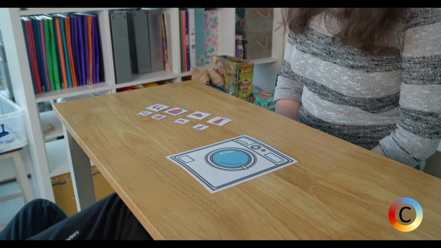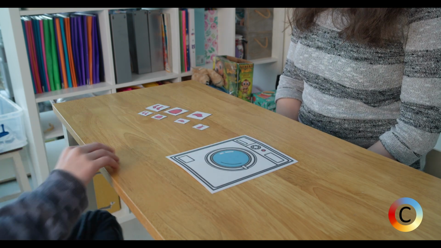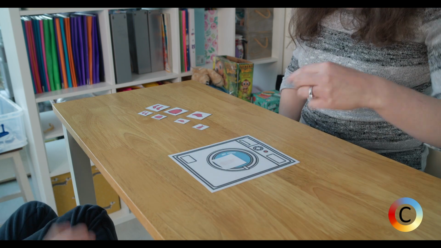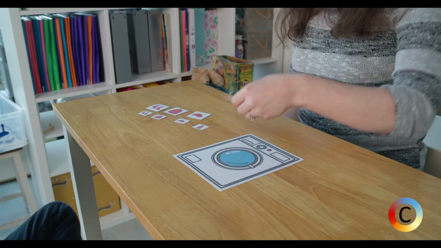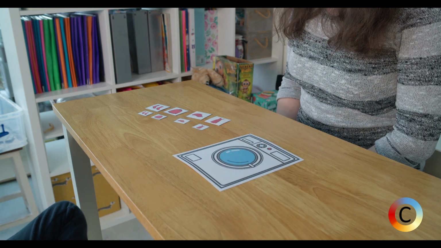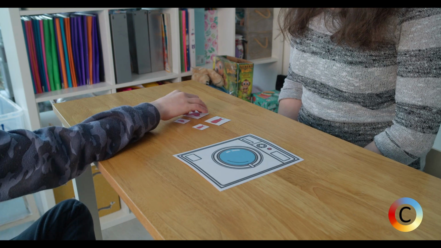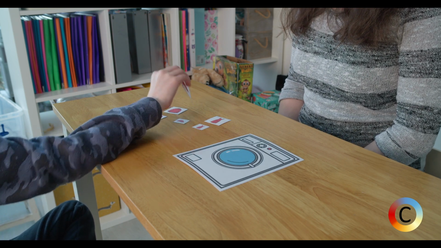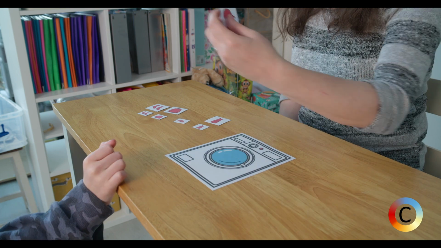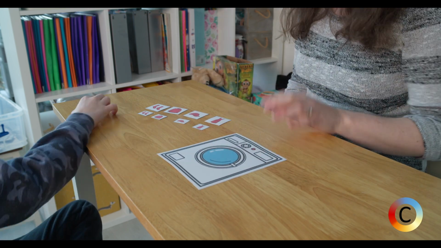Put the big dress on the washing machine. Great, well done. Really good listening. Put the big hat on the washing machine. Really good, well done. Okay, now it's your turn to tell me.